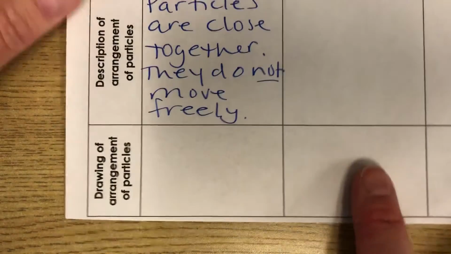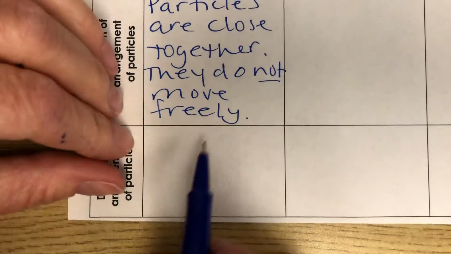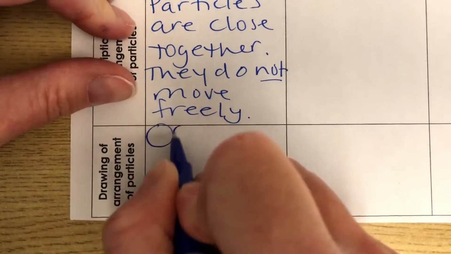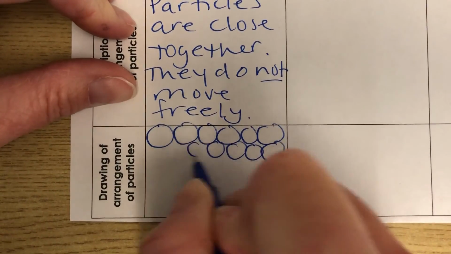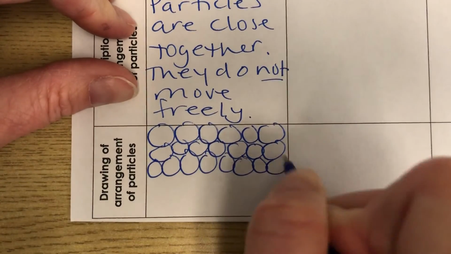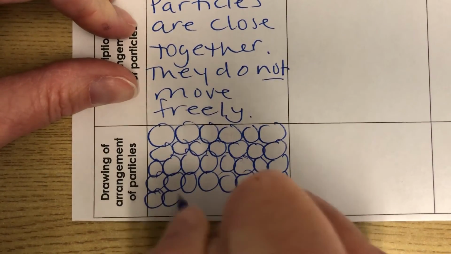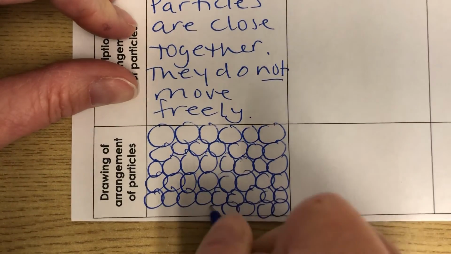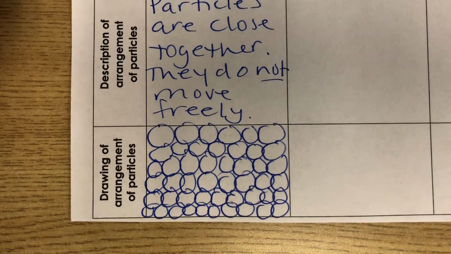So here, a drawing of what the particles would look like. We're just gonna make our particles circles, okay? And in a solid, if I was gonna use this entire box right here to show what the particles would look like, I would have a whole bunch of particles that were all touching, and they're super duper close together, and it is so crowded in here that none of these particles can move. So when I check this in, I should see that you have a ton of circles all jammed together in this little box. This is what the particles of a solid look like.